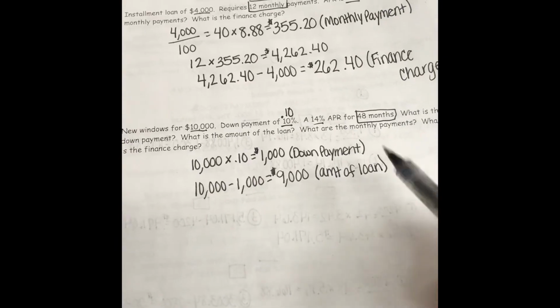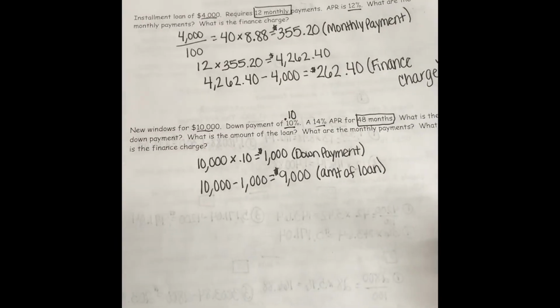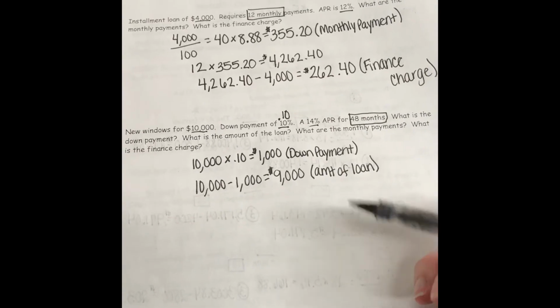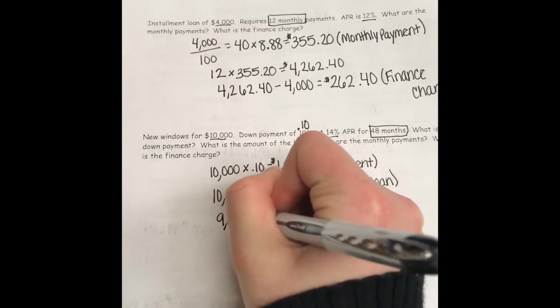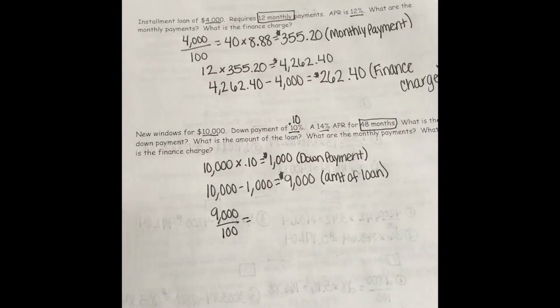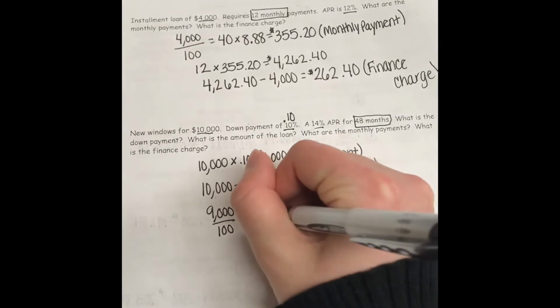So we're actually going to have to borrow $9,000 in order to get these new windows. So now I'm going to do my same process to find my monthly payments. I'm going to take my amount of my loan, $9,000, divide it by 100. And that is 90.